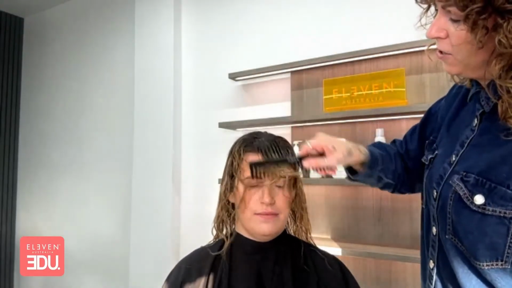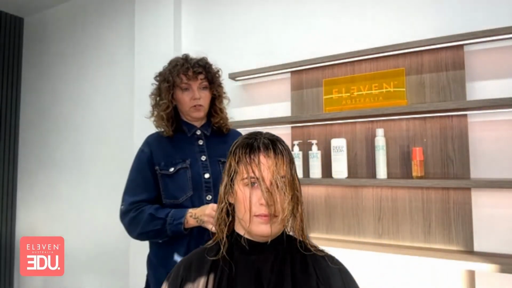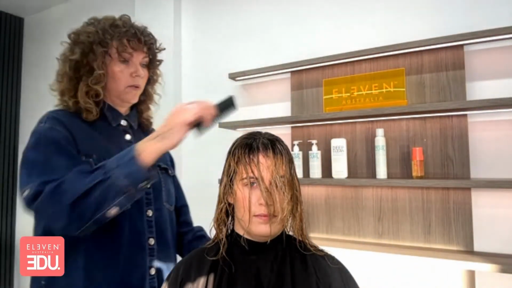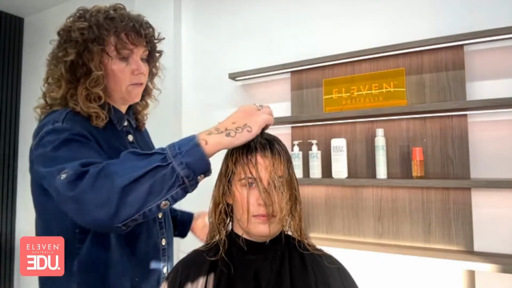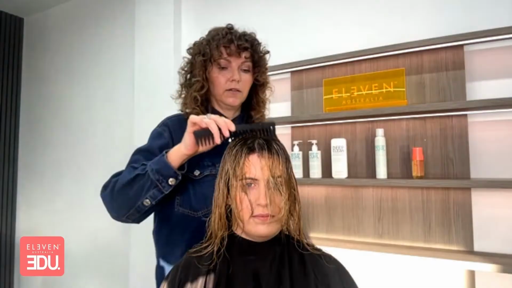So first of all, I'm going to disconnect the fringe. It's very important as well that when you're doing any cutting with curly hair, you always try and use as much as possible a wide tooth comb, just because the less friction you put into the hair, the less breakage you're going to get in the hair as well.